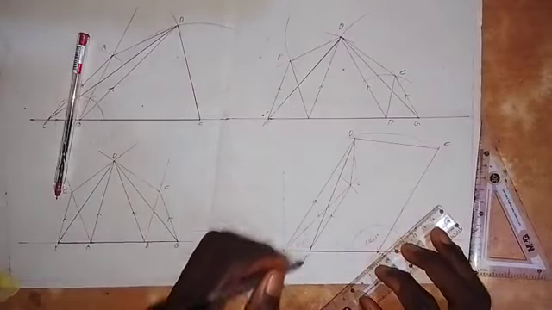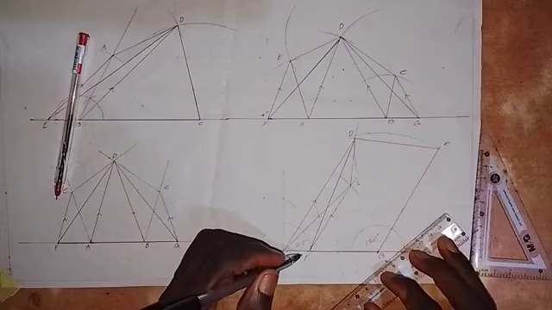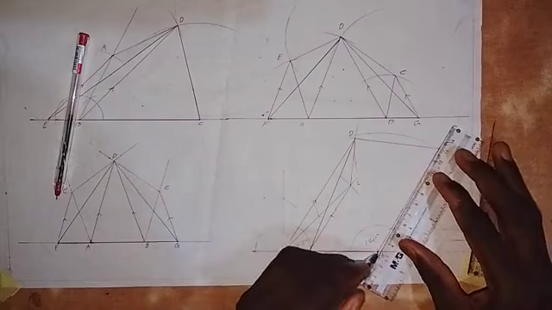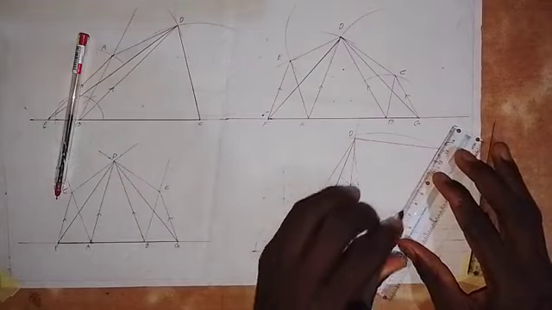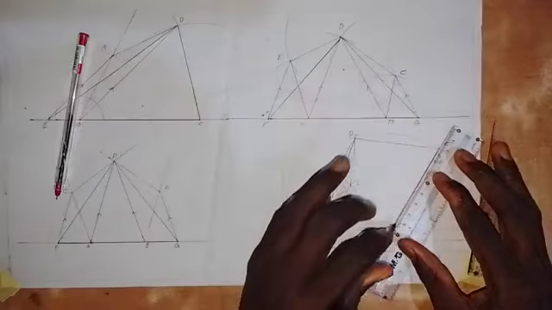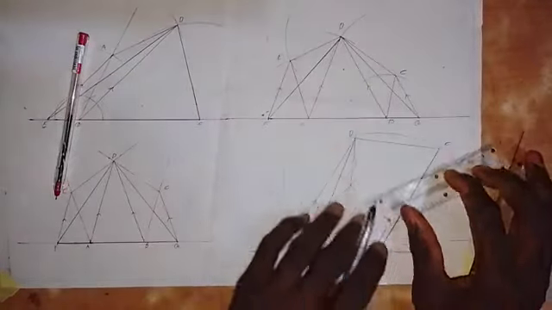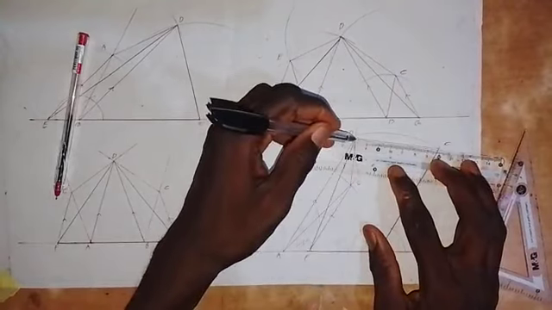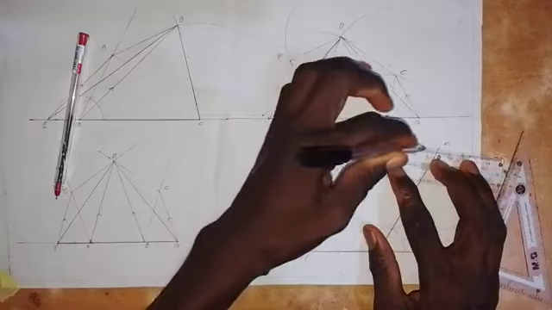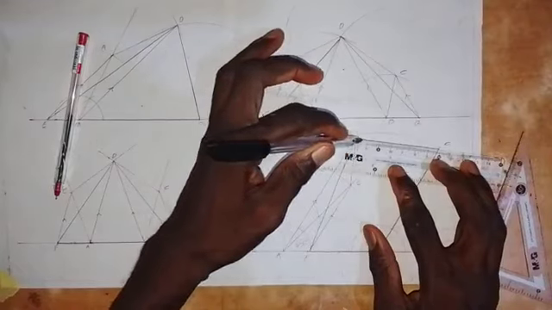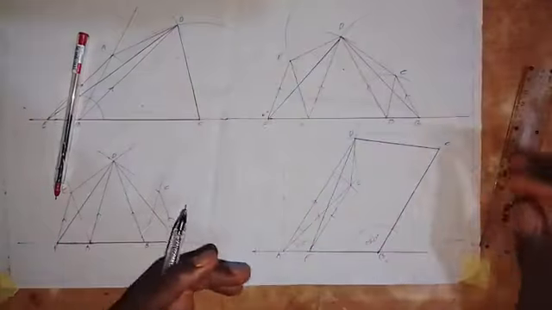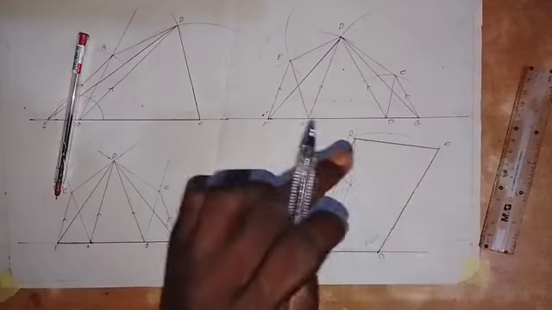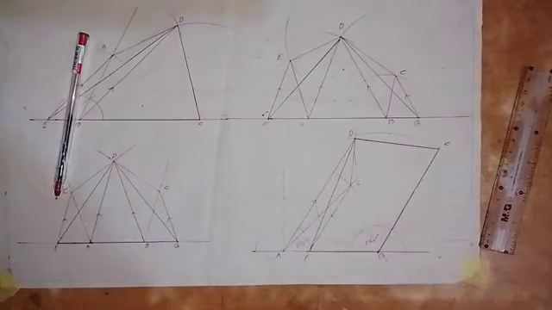So DF is a side of quadrilateral and BF is a side of quadrilateral, and also BC is a side of the quadrilateral like this, and also CD is another side of the quadrilateral. So now the required quadrilateral that is equal in area to the given re-entrant polygon is quadrilateral BCDF. It's as simple as I've done it here.